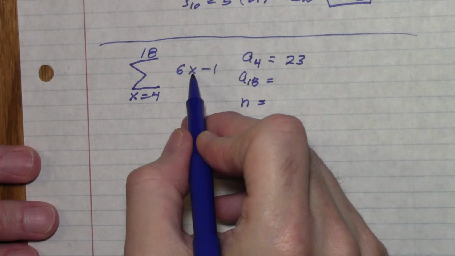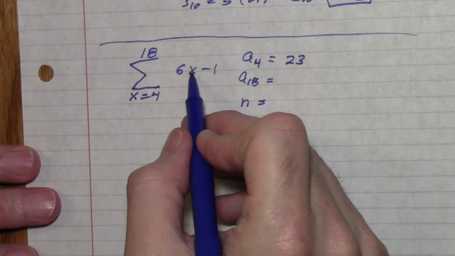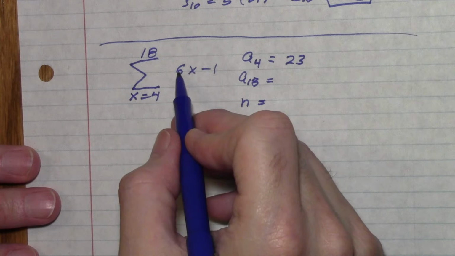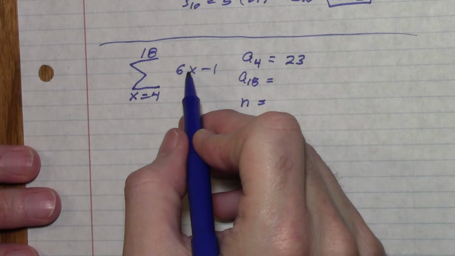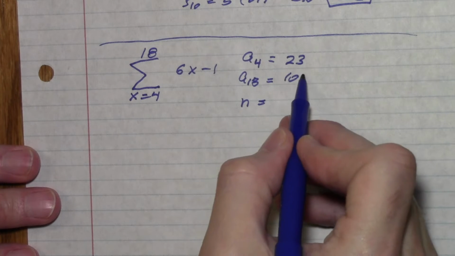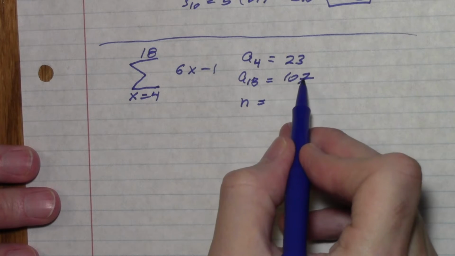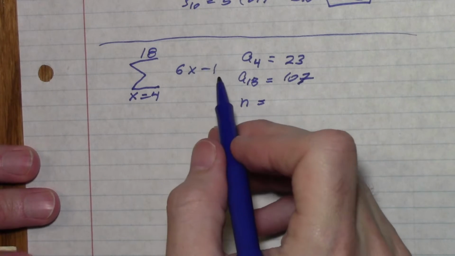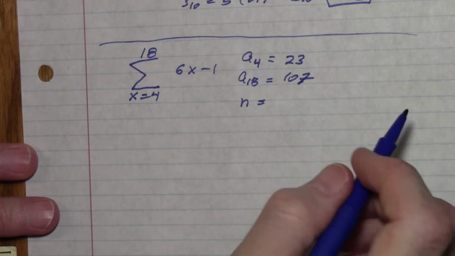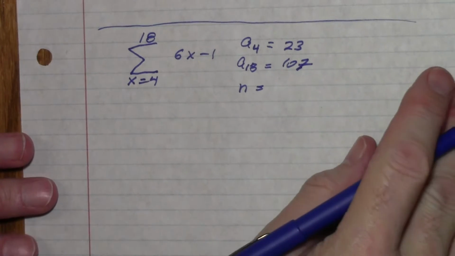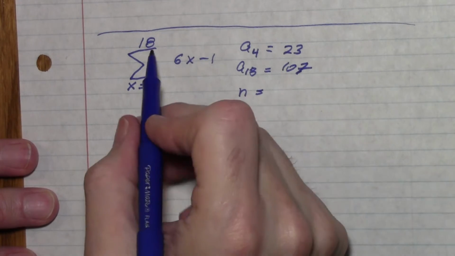If I put an 18 in here, now that one's a little bit harder. Okay, so let's see. If I put 18 in here, I get 108. 108 minus 1 is 107. Good. Use a calculator if you can't do it in your head. And even if you do it in your head, be safe and use a calculator to check, especially if it's a test question.